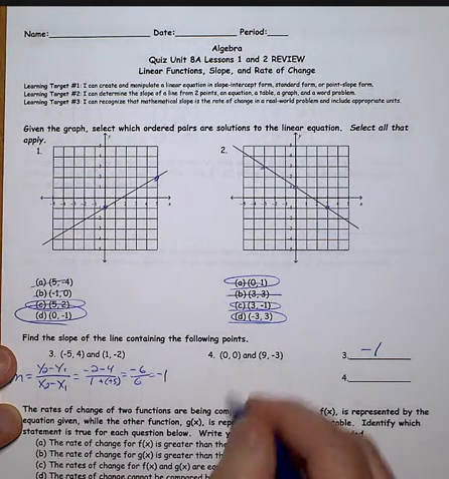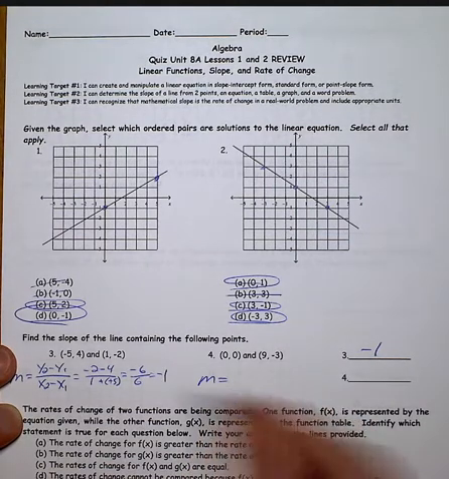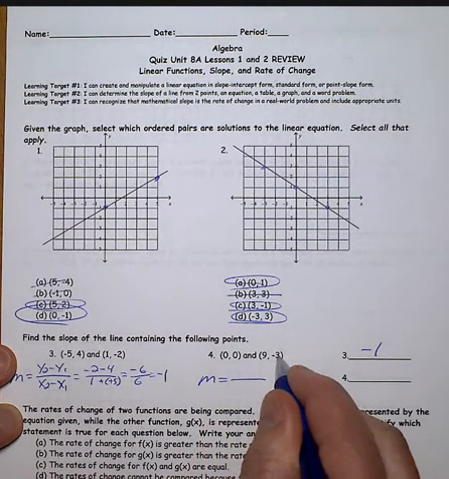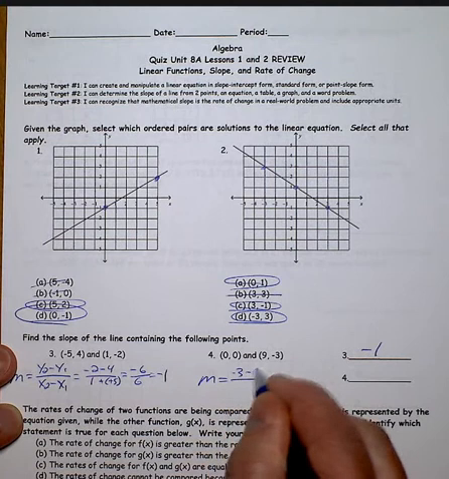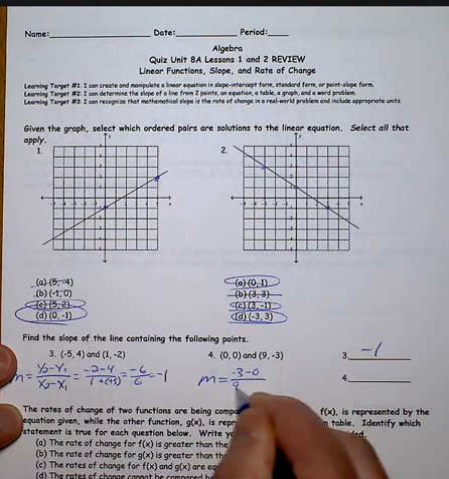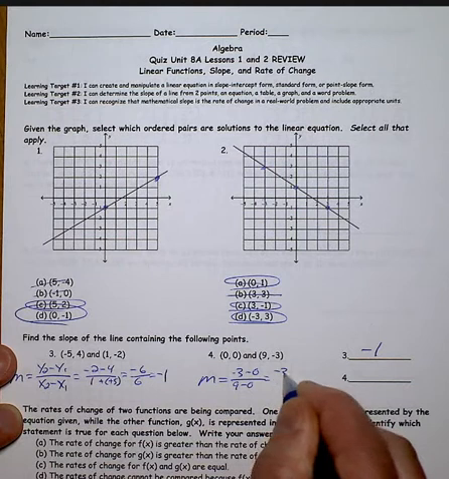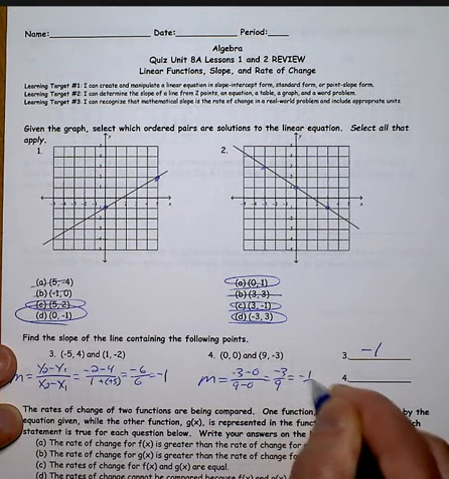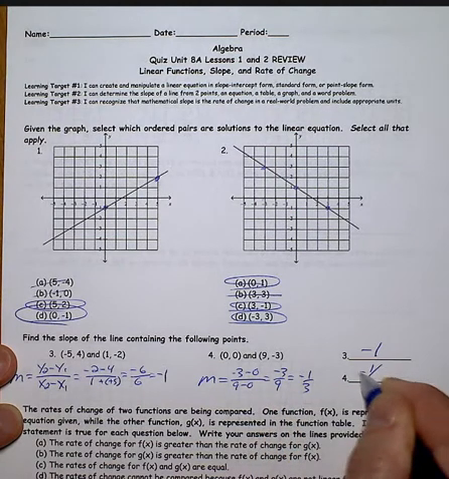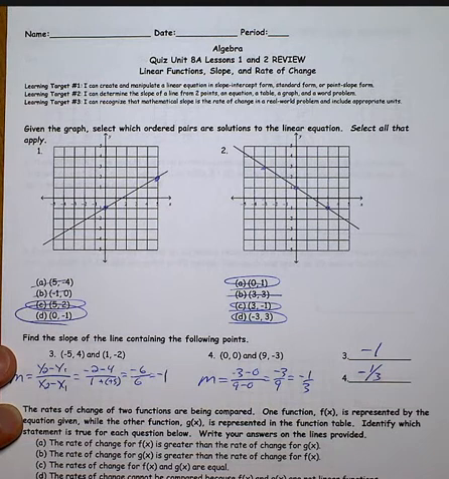Over here, my slope, same formula, y2, negative 3 minus 0 over 9 minus 0. Negative 3/9, which is the same as negative 1/3. So negative 1/3. So that's the slope.